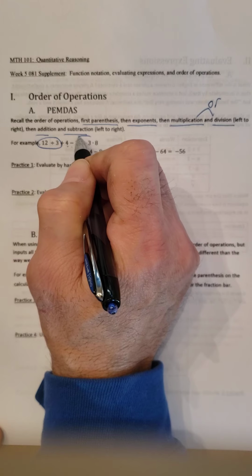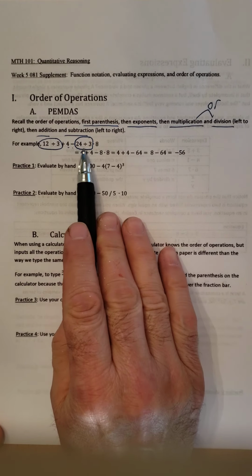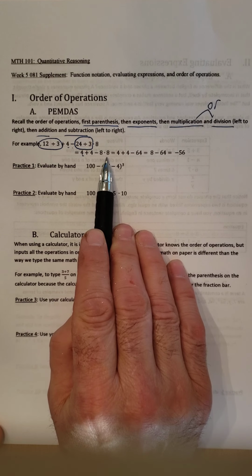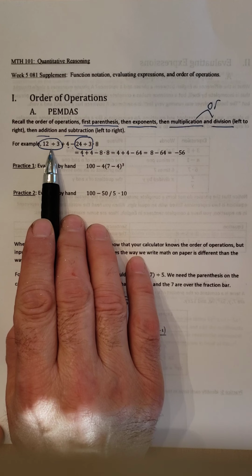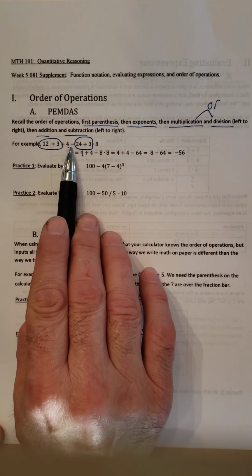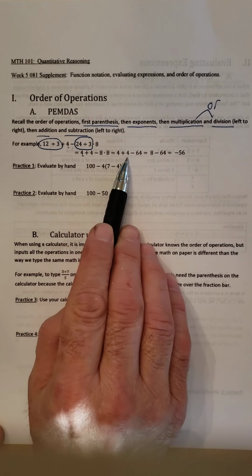So we're going to do this division first. So 24 divided by 3 is 8. And then we left this times 8 here. So all we did was this first division. 12 divided by 3 is 4. Plus 4 minus 24 divided by 3 is 8 times 8.